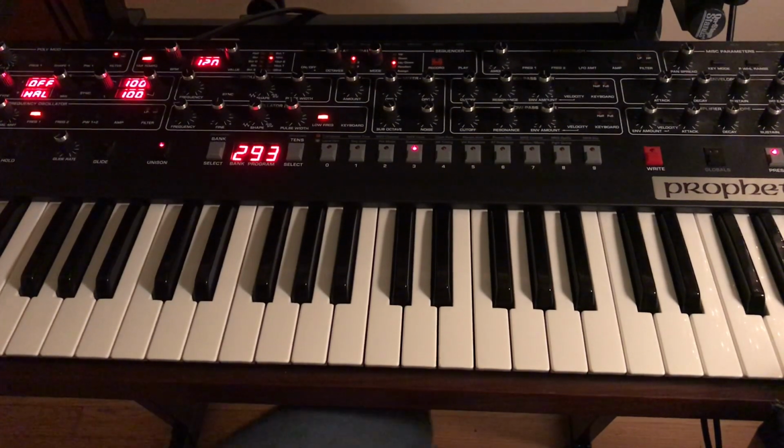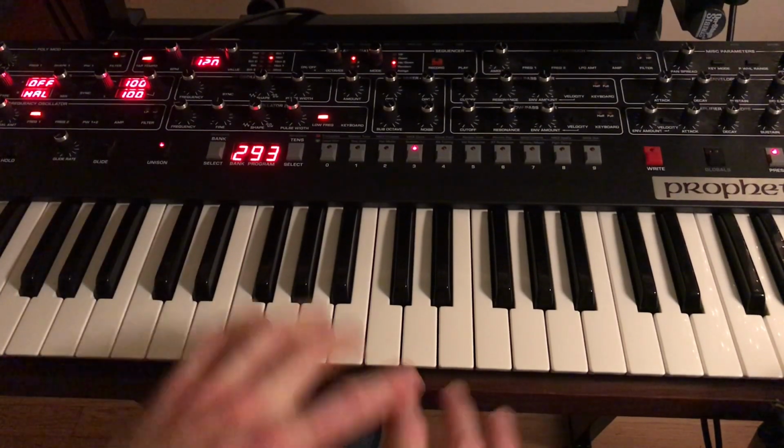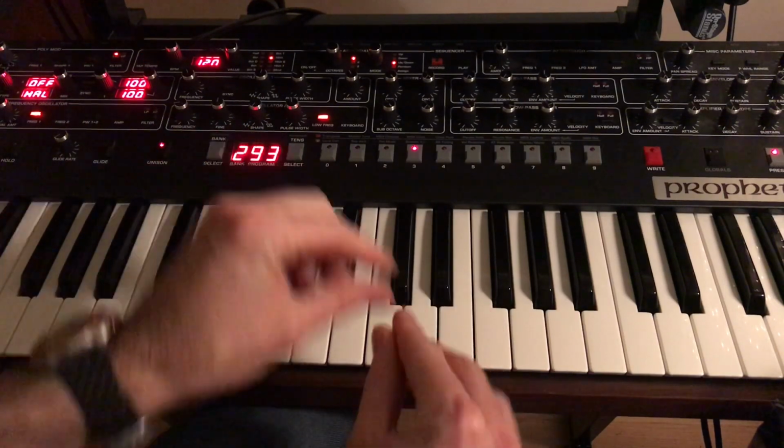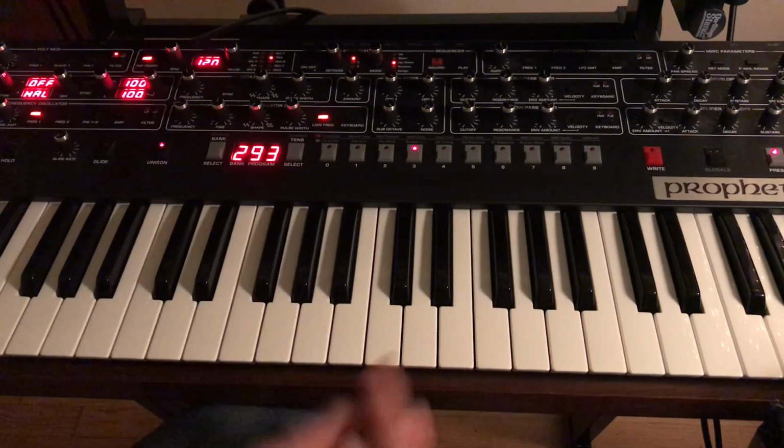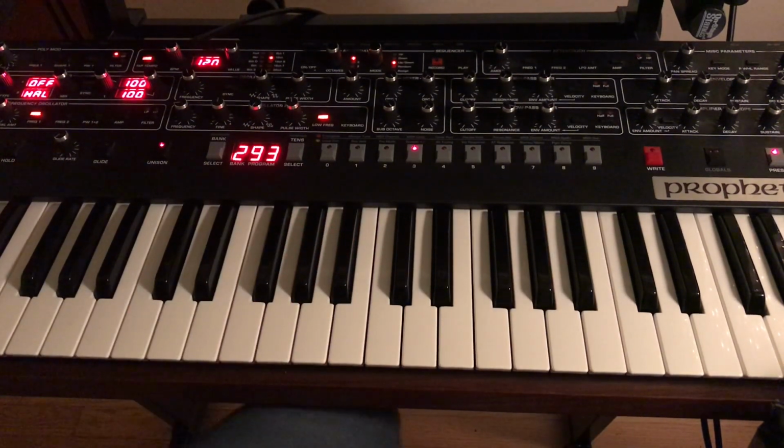Alright, so I think that sounds pretty close. Obviously I'm using reverb, but other than that, I'm just messing with the values of what I just showed you until it sounds just right. So yeah, that's the Tom Sawyer sound.